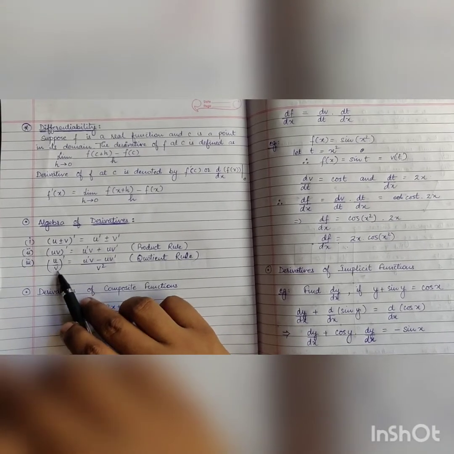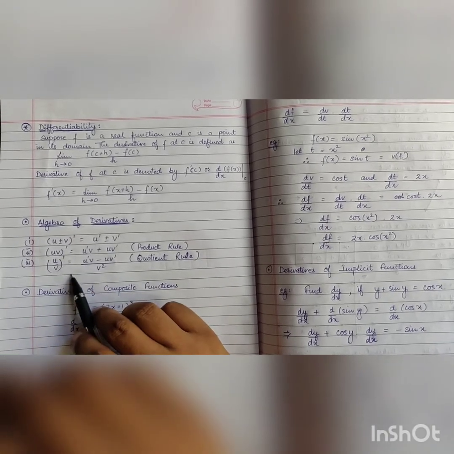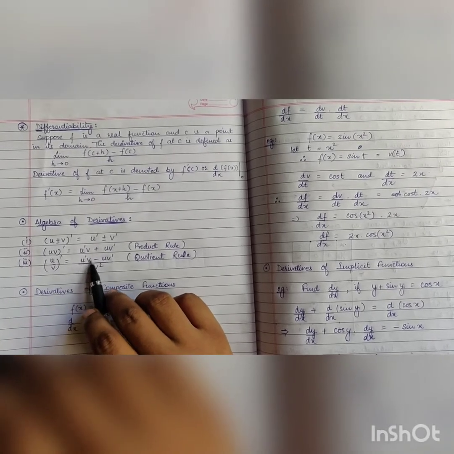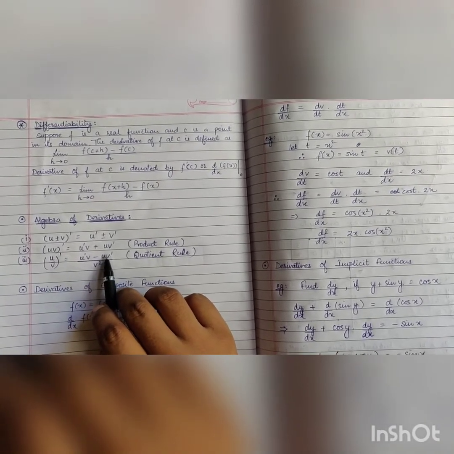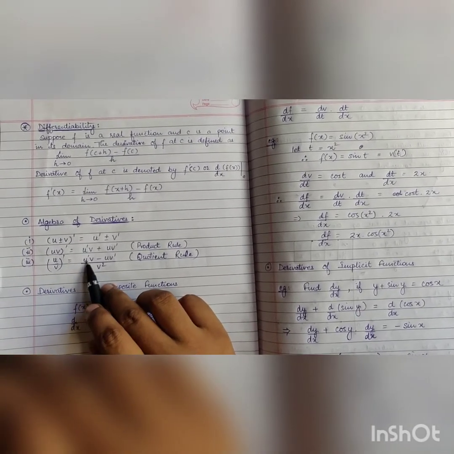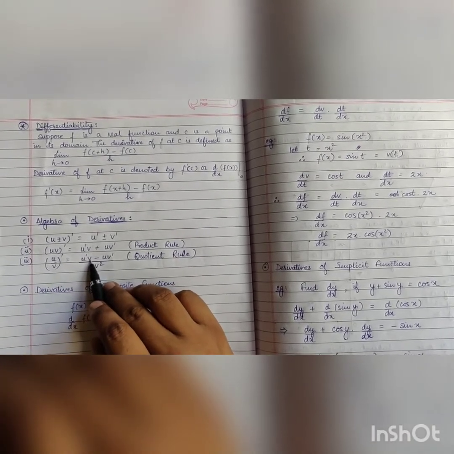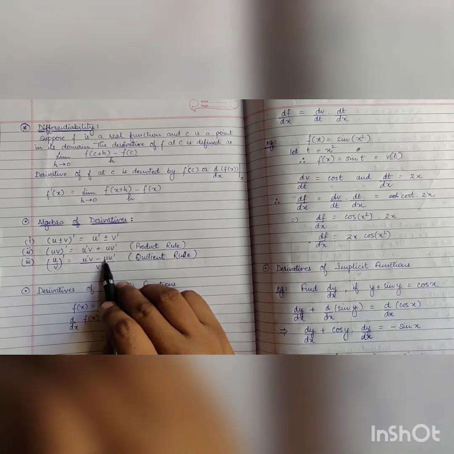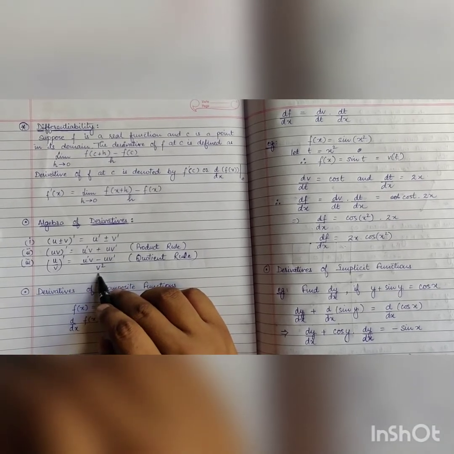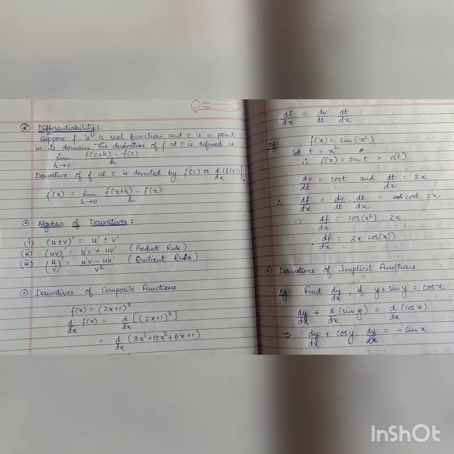Now if those two are getting divided, u upon v, we have to find the derivative of this whole thing, u upon v dash. You can write it like this: u dash into v minus u into v dash, whole upon v square. That means first we differentiate the numerator multiplied by the denominator, minus the numerator into differentiation of the denominator, upon the square of the denominator. This is your quotient rule.